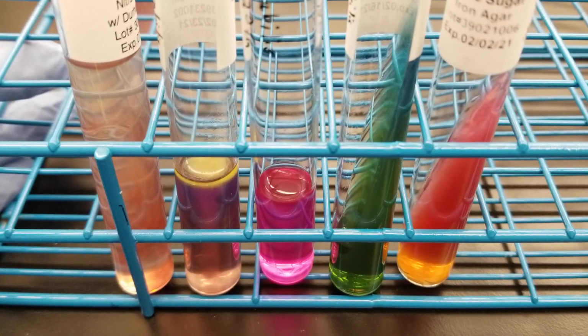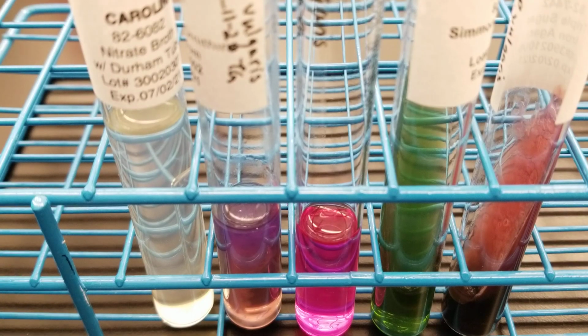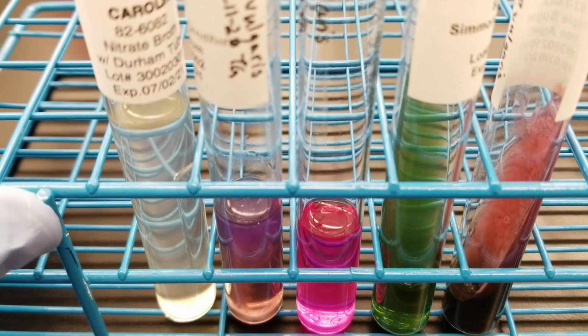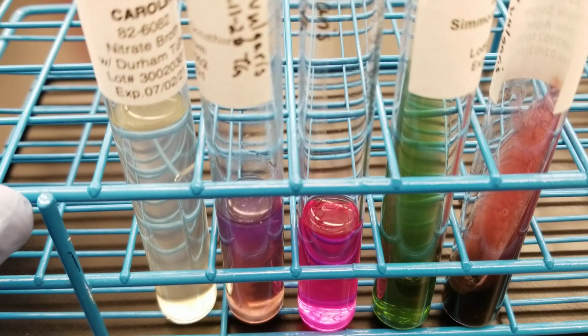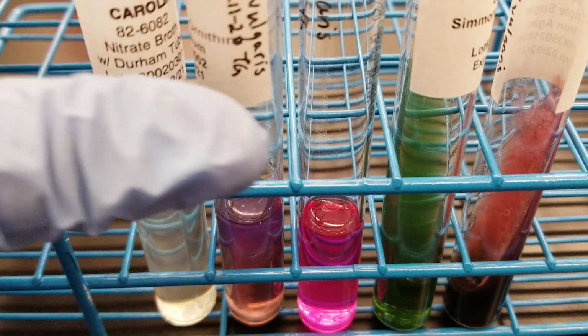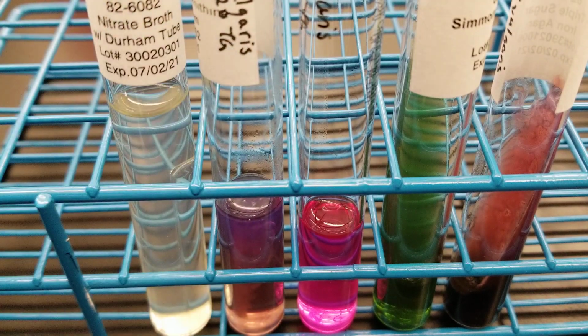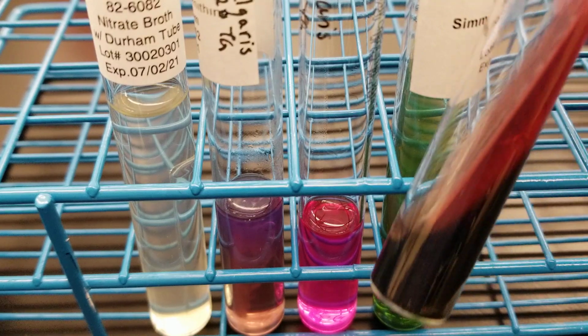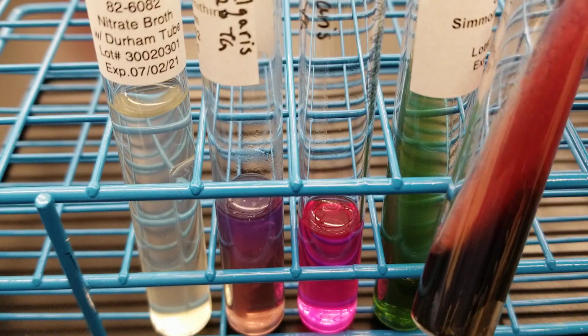Okay, so we'll move on to the next one. Okay, so this is another non-lactose fermenter. This is Proteus vulgaris, and it is a new strain that we got this year. So it will react a little bit differently than what we had last time that you would see in class. So the H2S production is showing up really, really well.